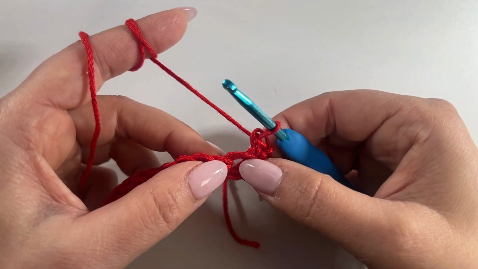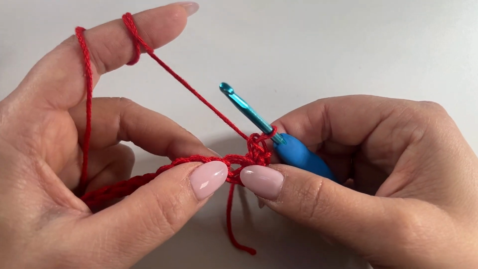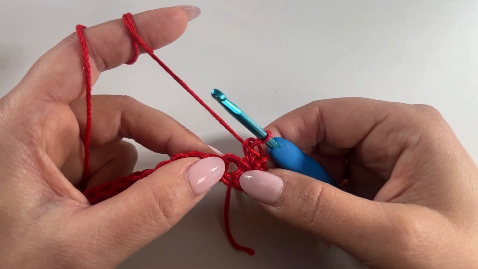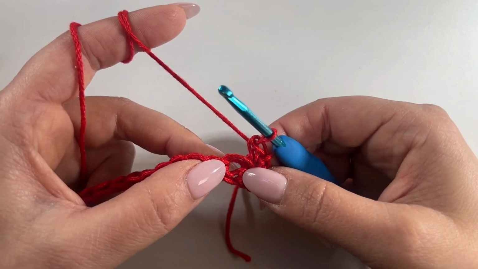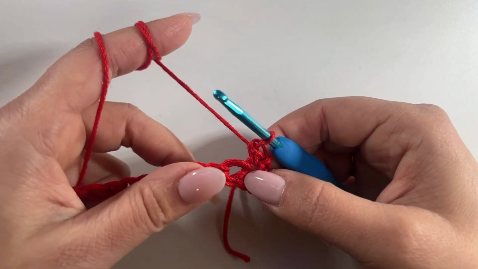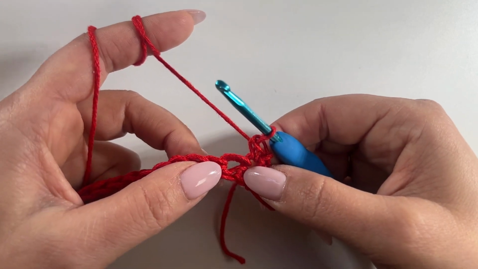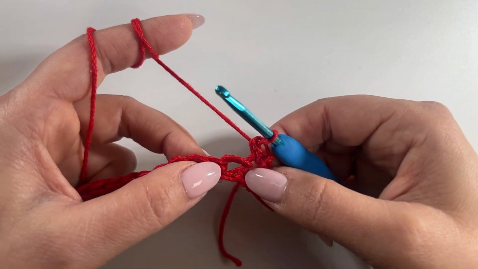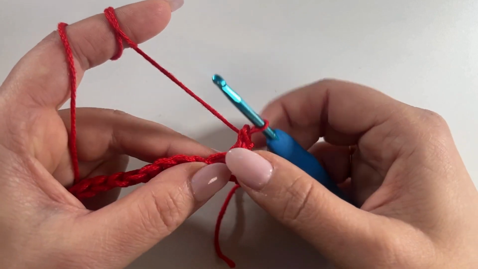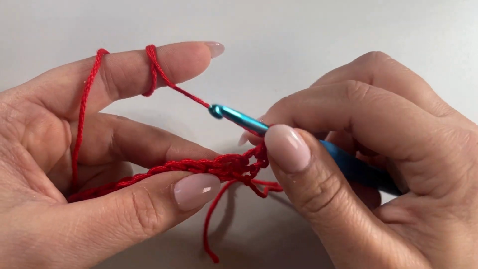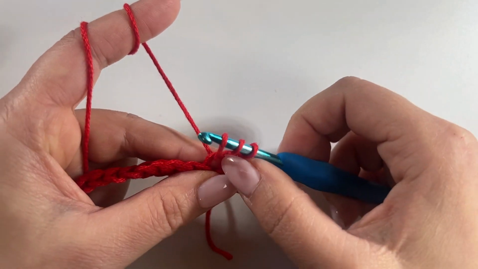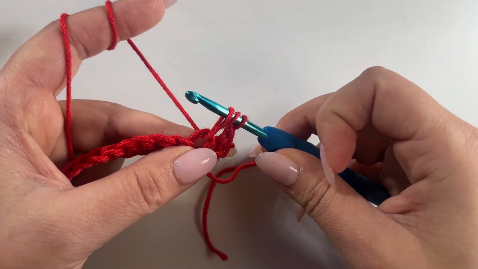And now let's do the puff stitch. A puff stitch is made out of half double crochet, and you can either have 3 half double crochet together, 4 half double crochet together, or even 5 half double crochet together. It depends what the pattern says, if you follow a specific one, but the idea is the same. It just depends how many times you insert the hook into the same stitch. So let's start. You do yarn over, insert the hook into the next stitch, yarn over, pull up the loop.